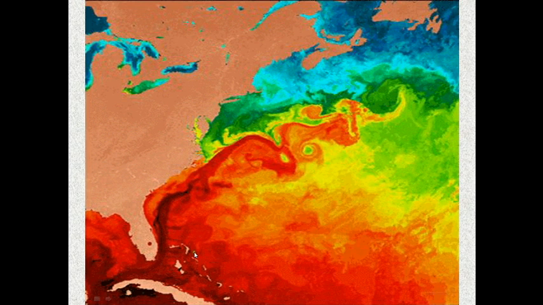Here is a map showing the ocean water temperature where those two meet. Notice very, very red coming up. This is the Gulf Stream. And here is the Labrador Current coming down, the blue. For reference, there's Florida.